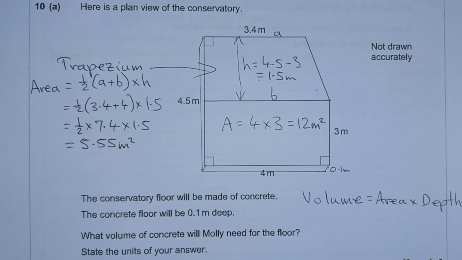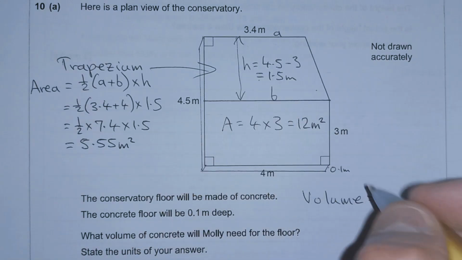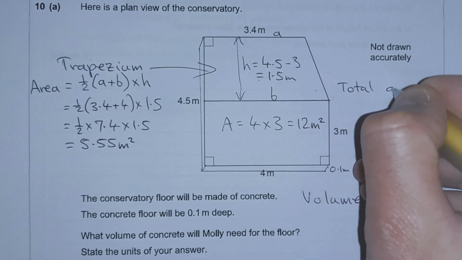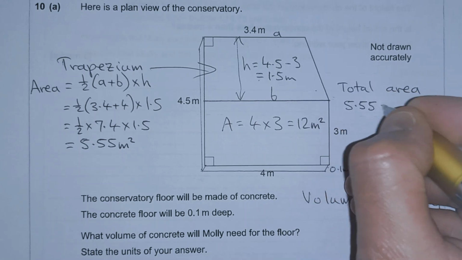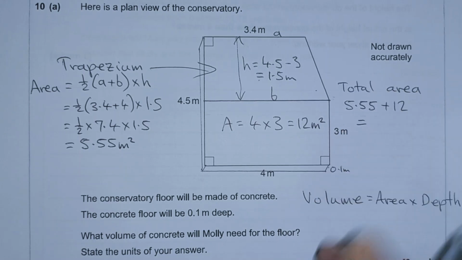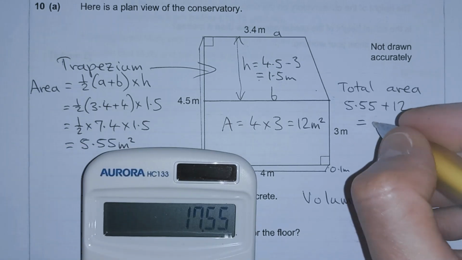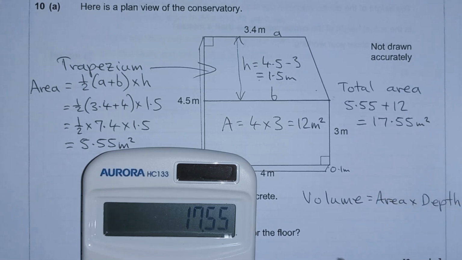Okay, now that's the area of the trapezium. Remember, we've got this area as well, so we can say the total area is going to be 5.55 plus 12, which gives us 17.55 meters squared.